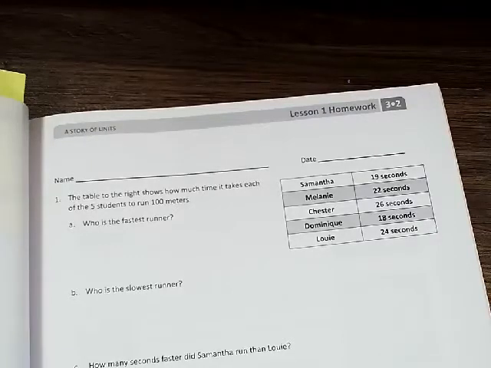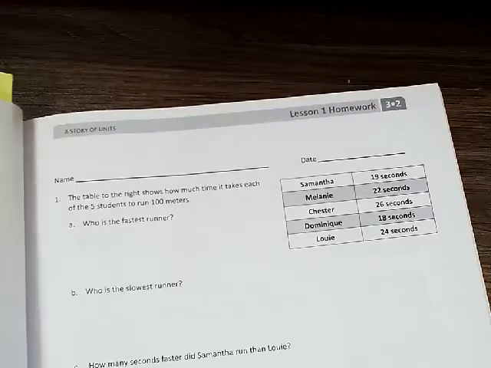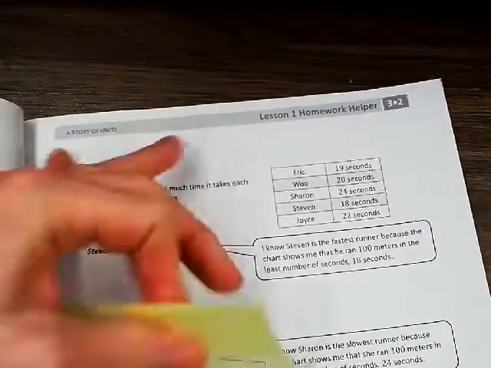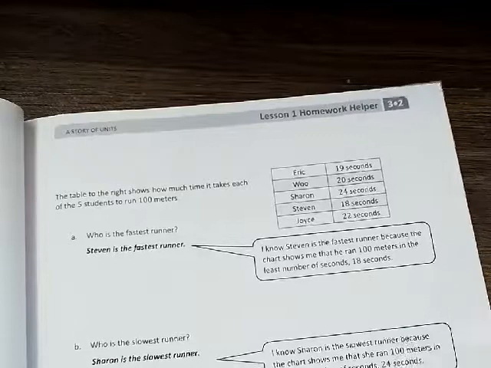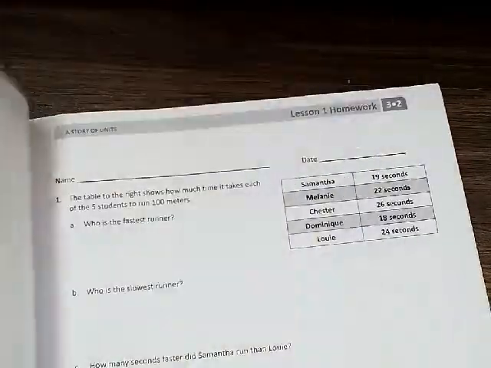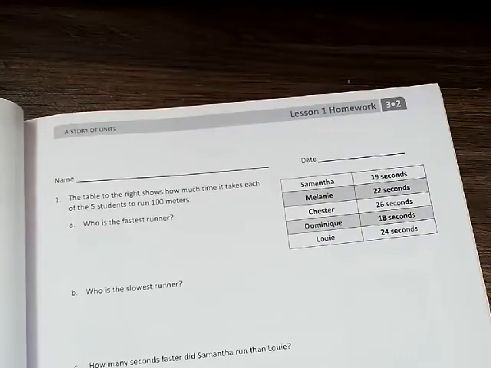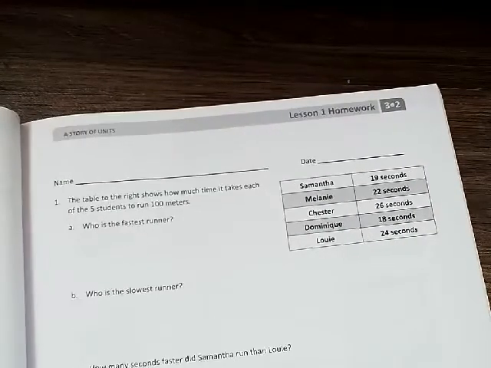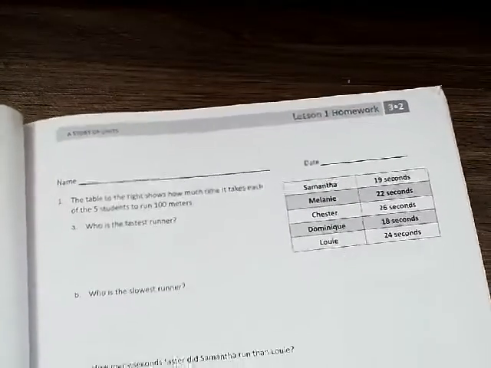We will skip quite a few lessons in this module to make sure that we go over all of the important things that you need to learn about measurement in 3rd grade. So remember, there's always a homework helper page, and this time that's on page 89, and it's just page 89 today. So if you turn the page, you can join me on page 91 on Lesson 1 homework.